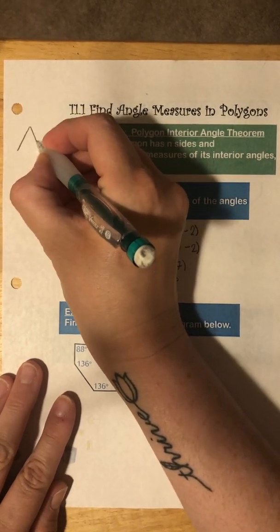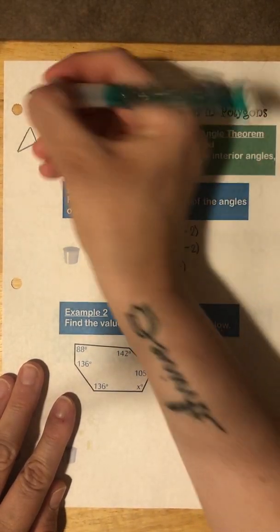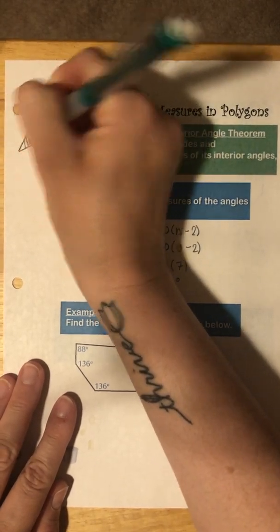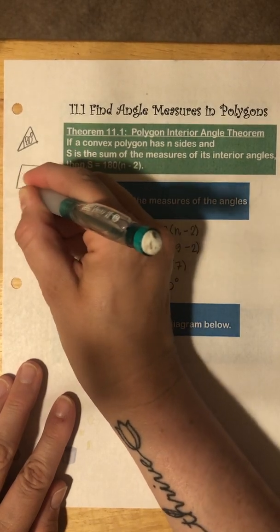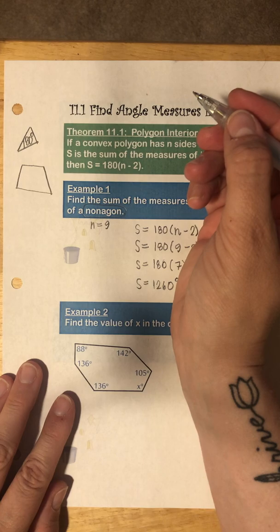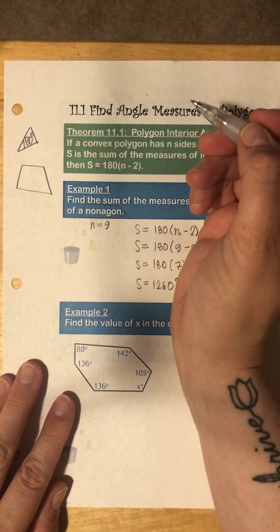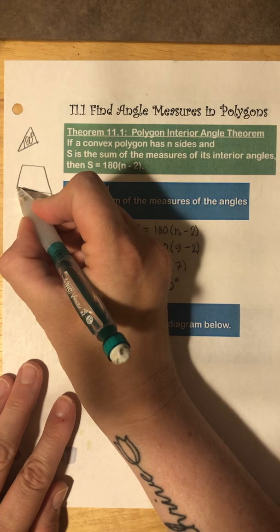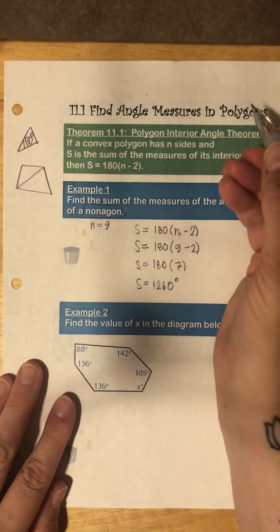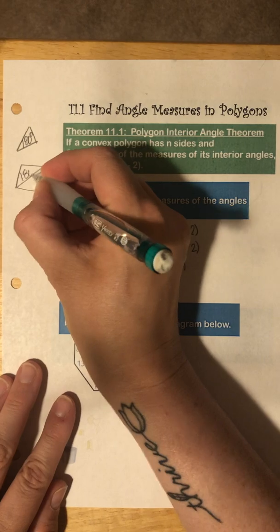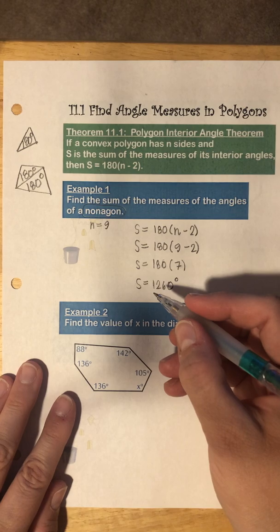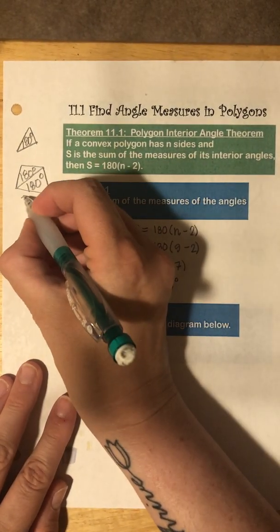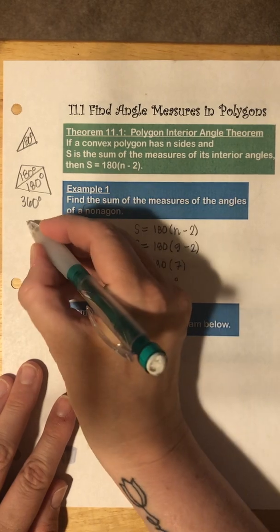Now real quick, I just want to explain to you off to the side why this formula is what it is. So we've already learned several chapters ago that if you have a triangle, the sum of your measures is 180 degrees. We also learned about quadrilaterals, and at the time, I drew on the board a 4-sided figure, which I cut into 2 triangles, and we know that each triangle has a measurement of 180 degrees, and so that's a total measure of 360 degrees.